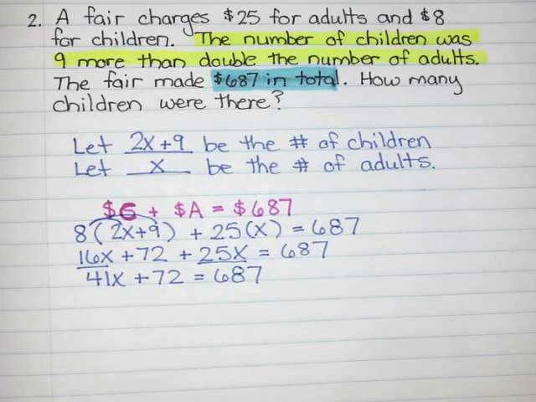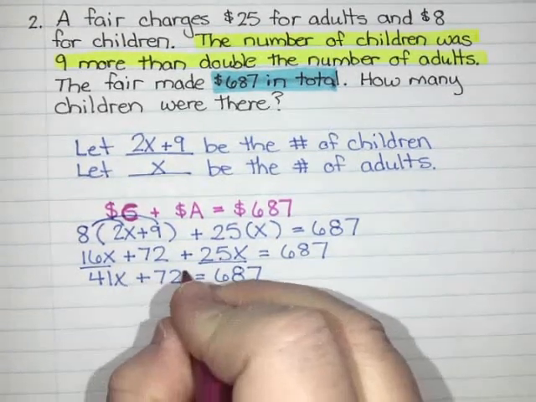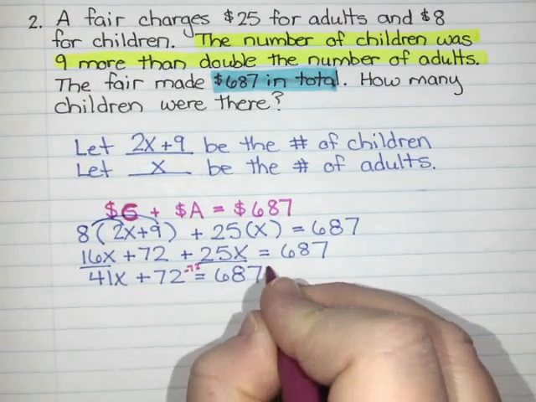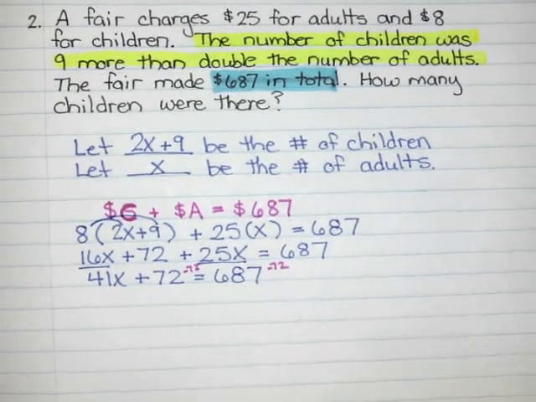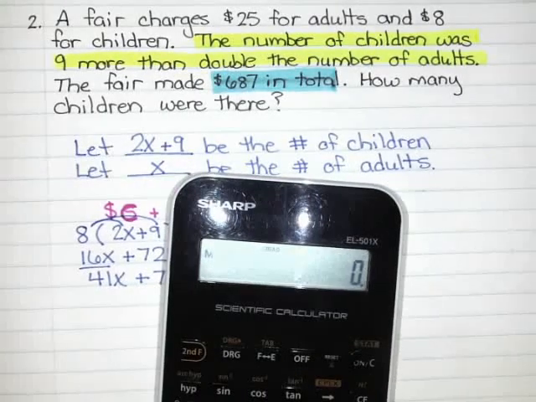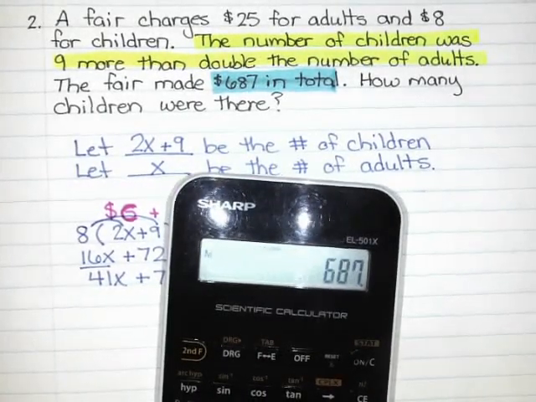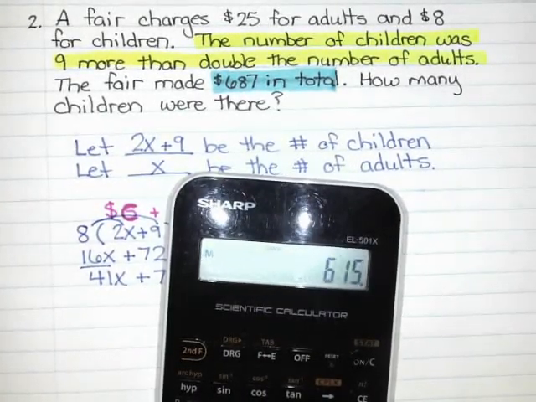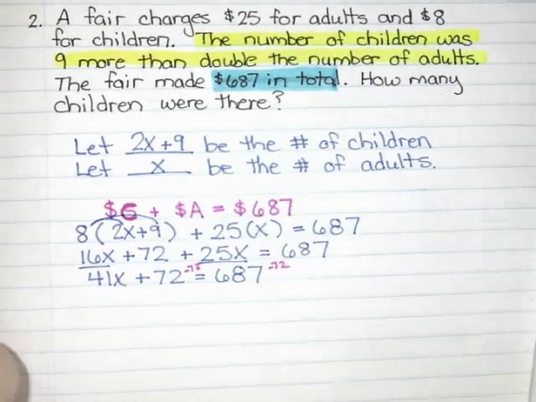Okay, so all I need to do now is solve. I'm going to subtract 72 from both sides. So 687 take away 72 gives me 615.